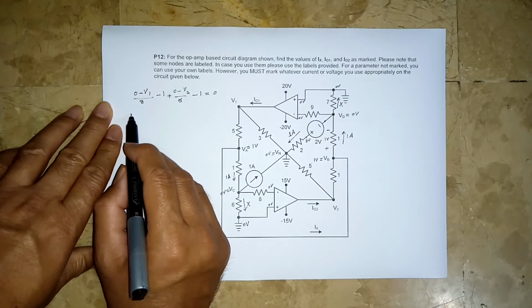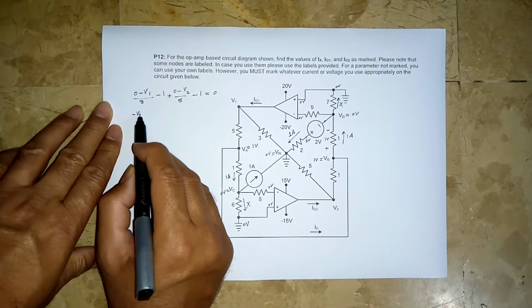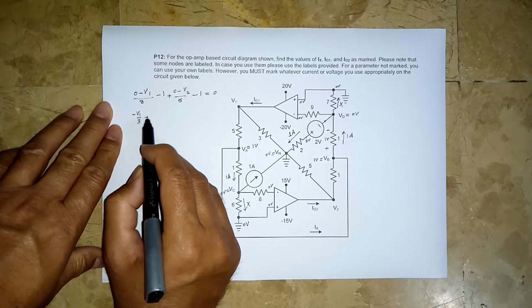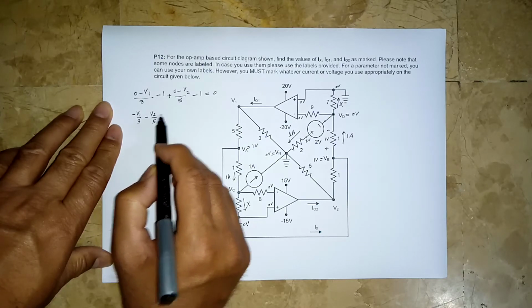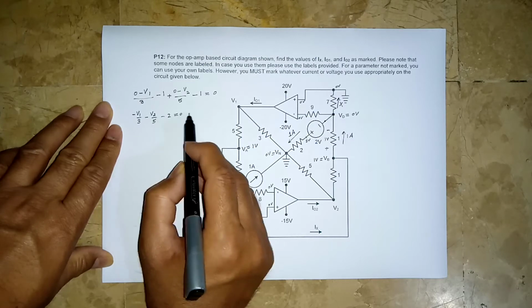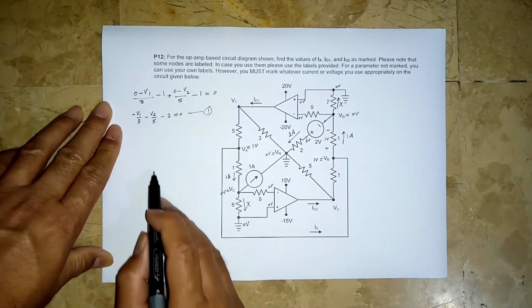So we have an equation: minus V1 over 3 minus V2 over 5 minus 2 equal to 0. One equation, two unknowns, so we need another equation.